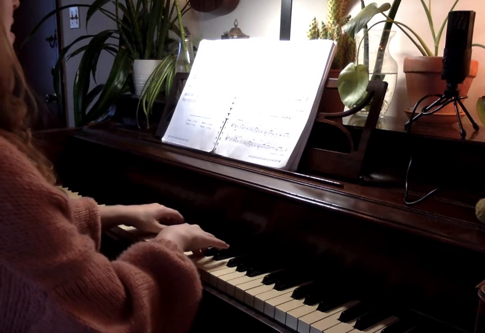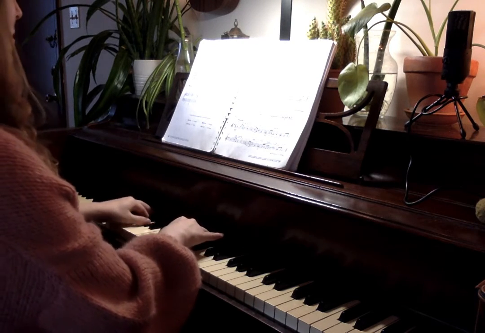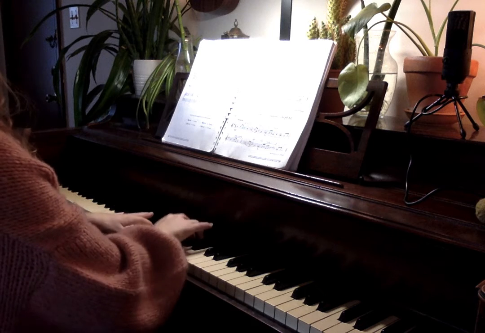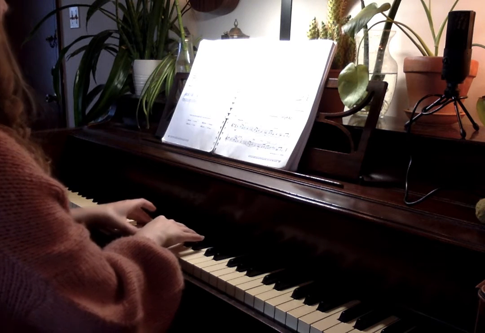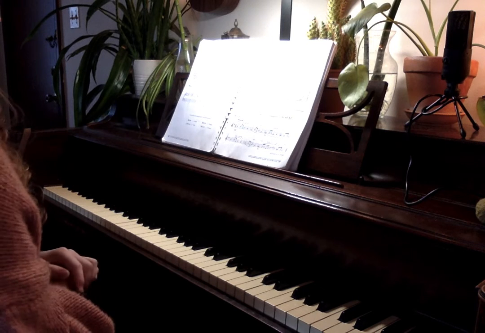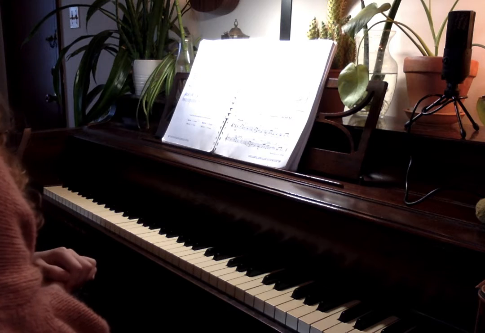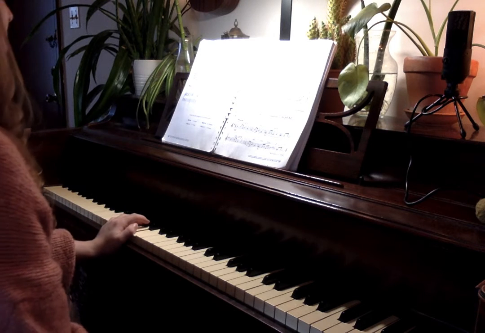Here's the Neapolitan. And we'll try through the harmonization, and we'll just go ahead and play the chords first.